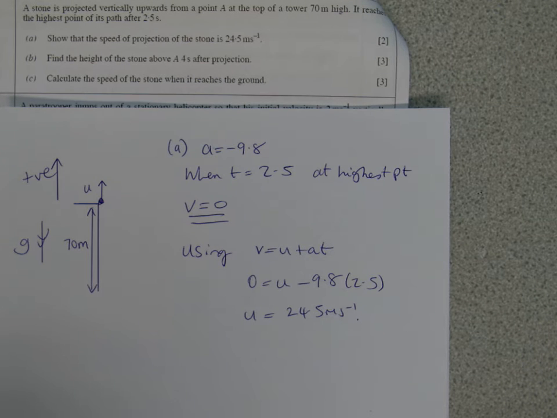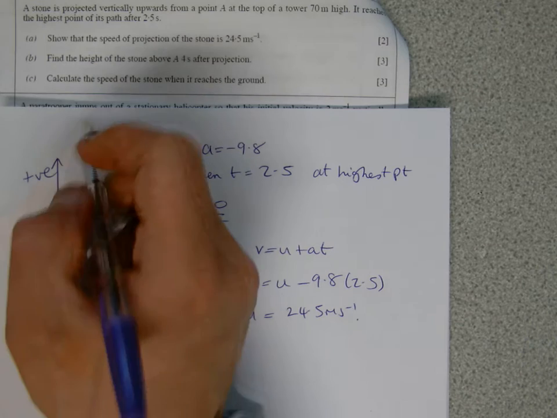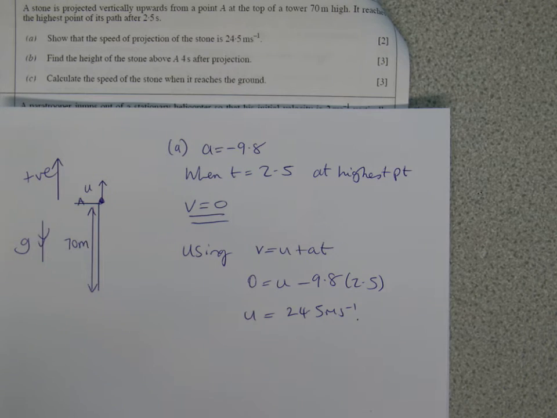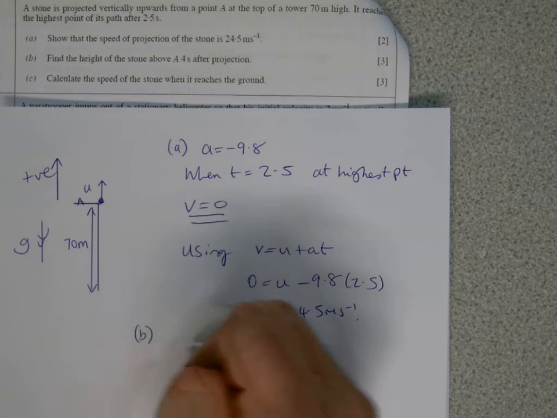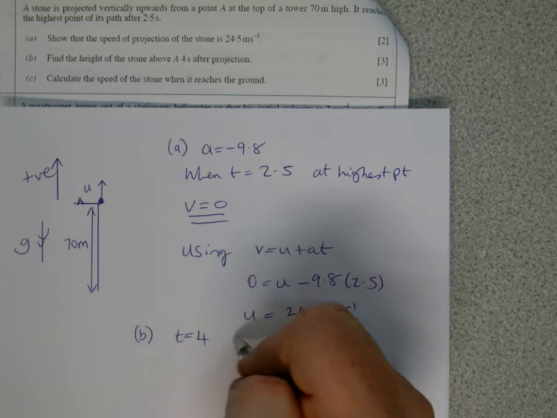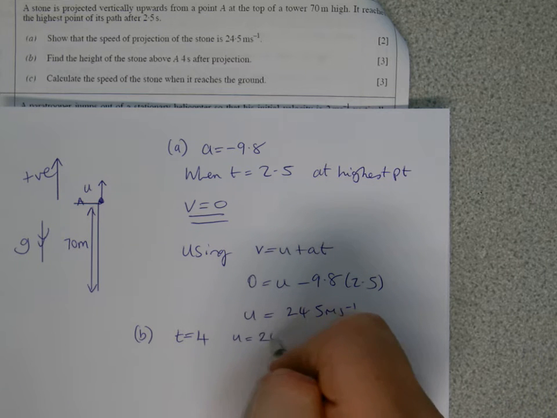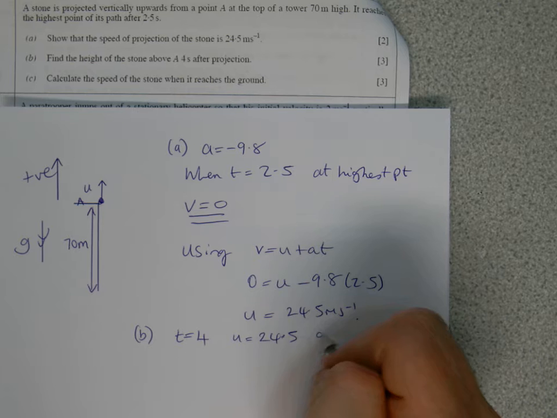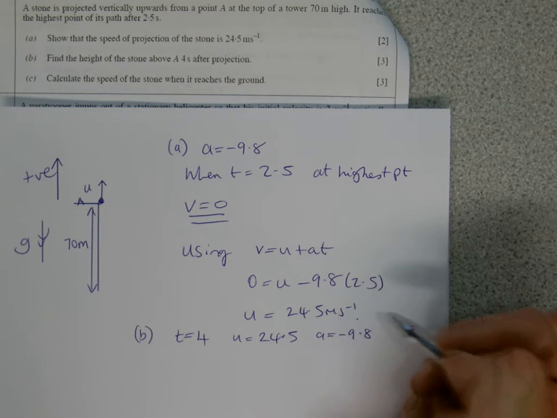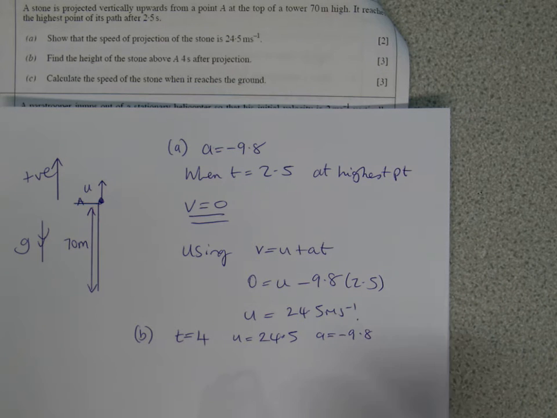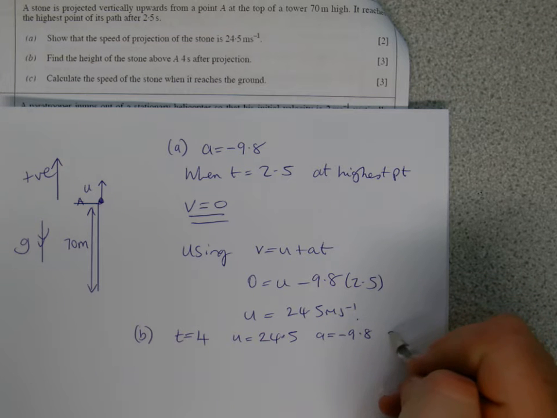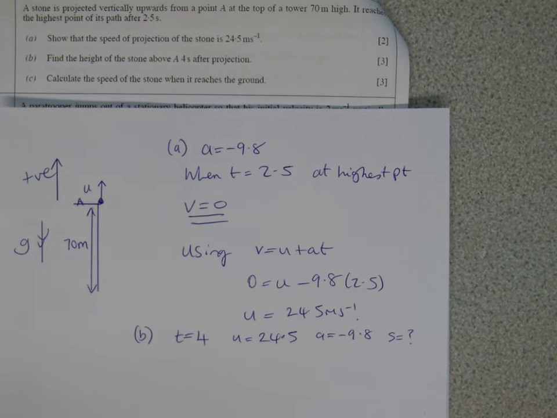Part B then, it says find the height of the stone above A. Now let's remember where A is. A is here, at the top of the tower. So find the height of the stone above A 4 seconds after projection. Let's have a look. So we've got t equals 4. We know now u equals 24.5. Of course, acceleration is minus 9.8. T is 4. We want to find s, the height.